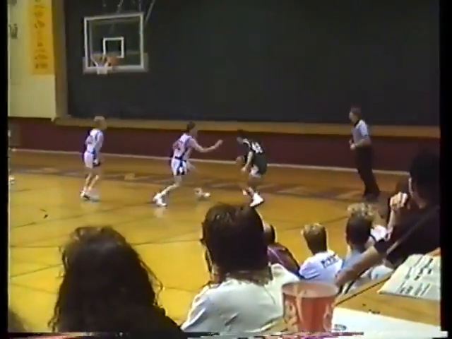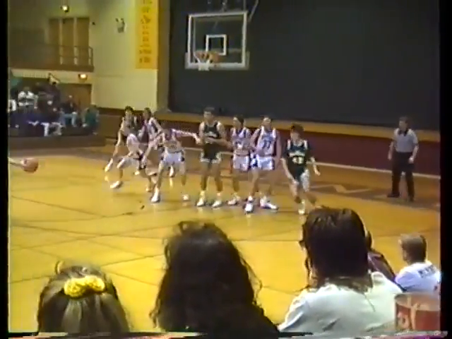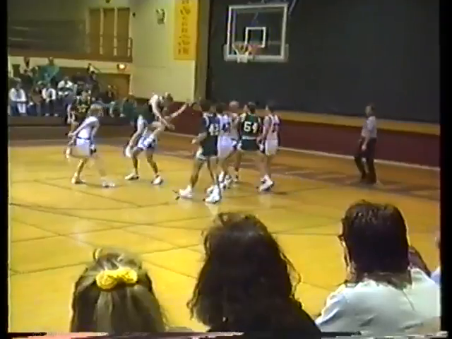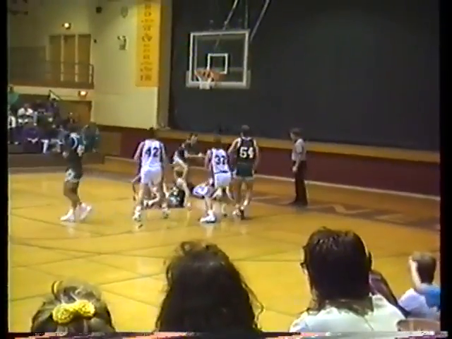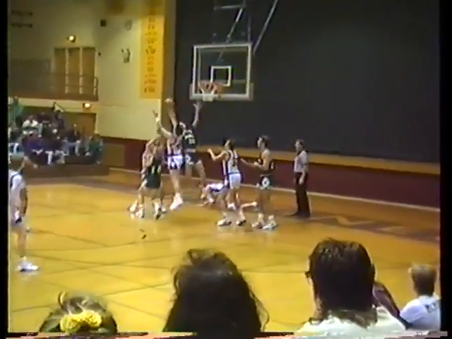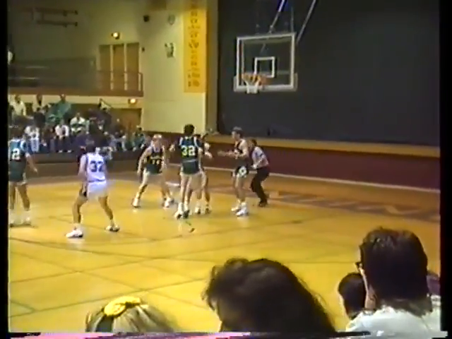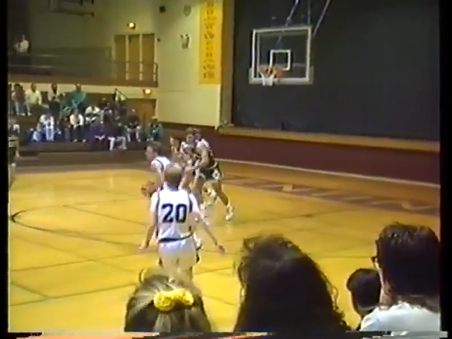Long lead pass down to Dyer. Dyer on the baseline. Up top to Dickinson. Drives into the lane. Jeff has it knocked away by Busey. Ball is nearly out of bounds. Goodell comes up with it though. His shot is no good. And the rebound, Jason Shanahan.